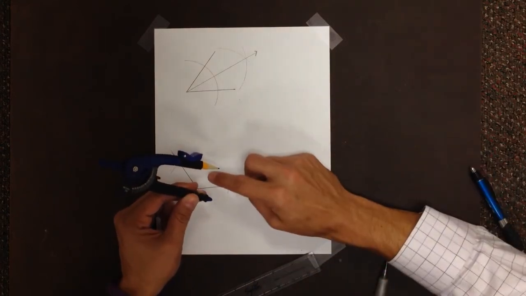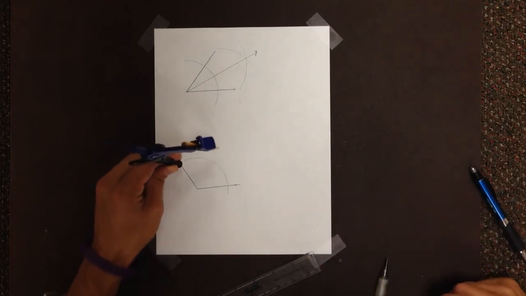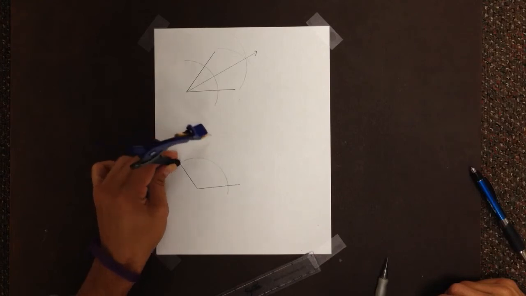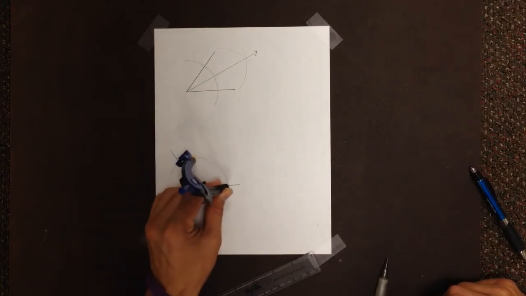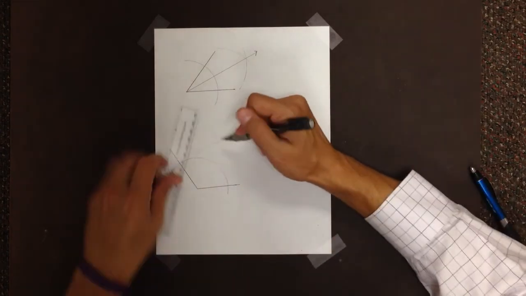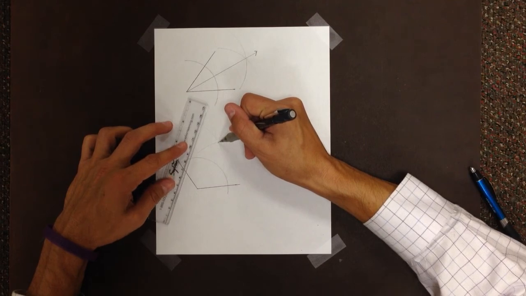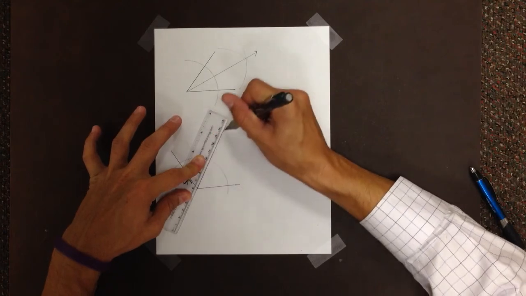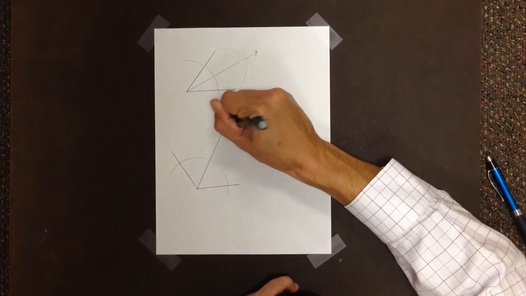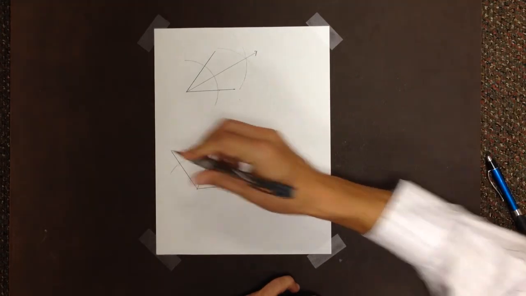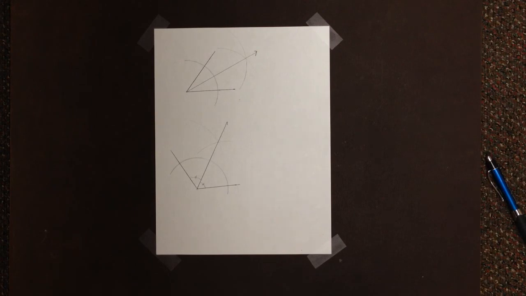Extend the width of my compass out in space. Non-pencil end at one intersection. Non-pencil end at another intersection. Crisscrossing arcs. There's no way this ray from my vertex to these intersecting arcs could possibly create an angle bisector. Not possible at all. Oh wait. Maybe it is. Have a good day.